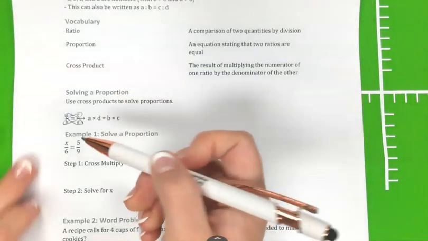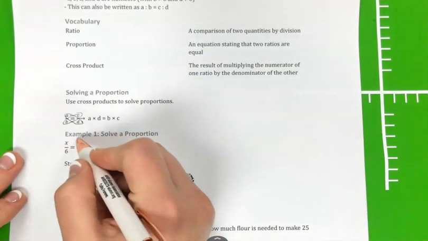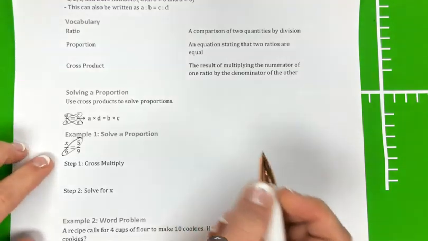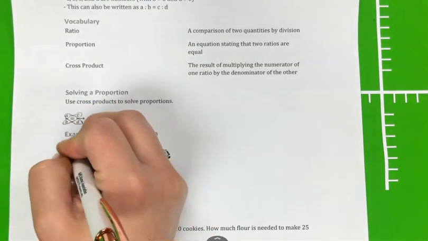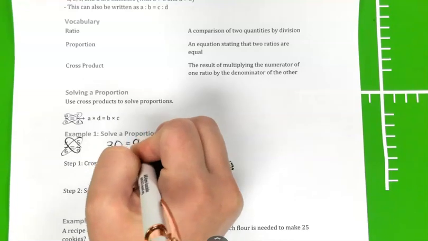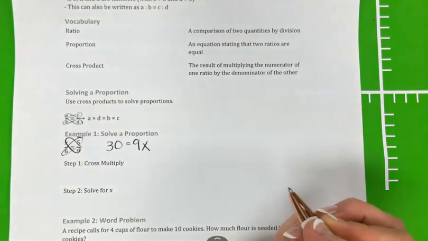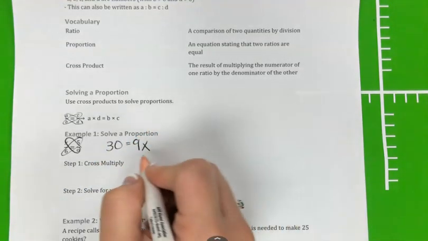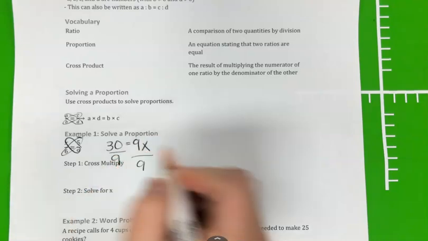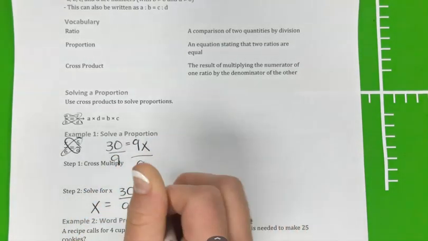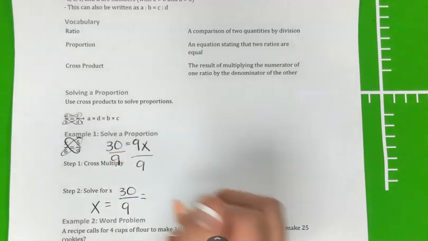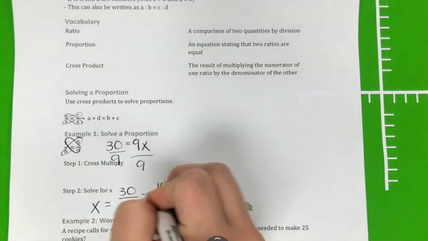So if we were going to do this first example, here is my proportion. I'm going to use my cross product. So 5 times 6 gives me 30. And then 8 times 9 gives me 9x. So that's my cross multiplication. To then solve for x, I'm going to divide both sides by 9. And I get that x is equal to 30 over 9. That's not going to divide evenly, but both of those numbers are divisible by 3, so I can simplify it.